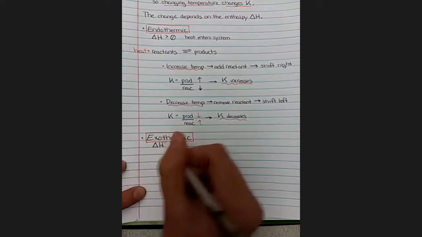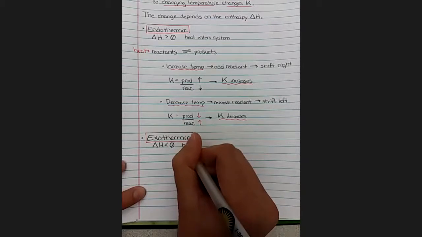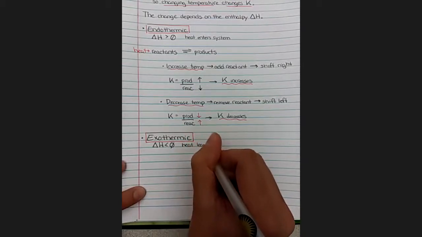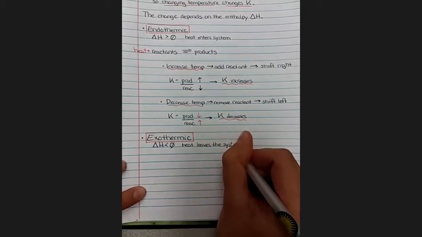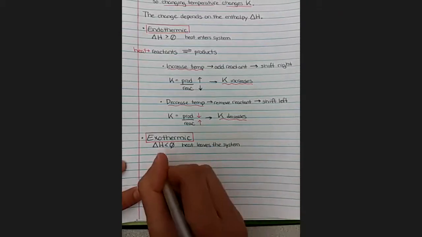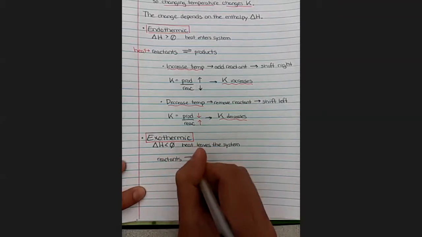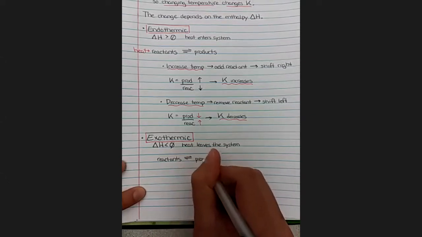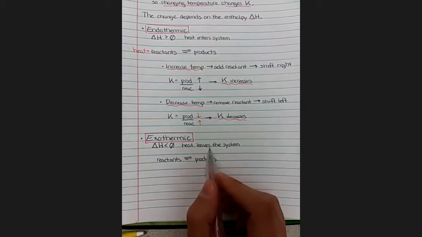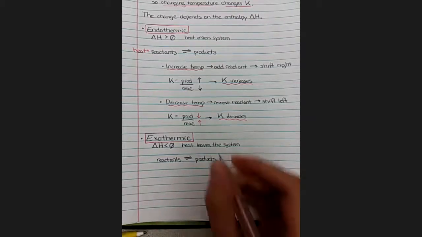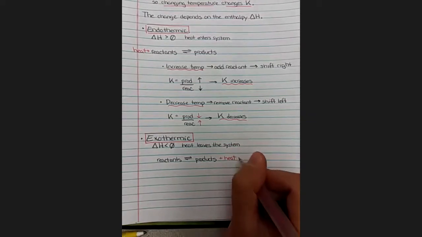All right, an exothermic reaction is one in which the enthalpy change is negative. Heat leaves the system. If we write our reaction this time, reactants go to products. If heat is leaving the system, you can think of it as something that is produced after the reaction happens. So we can add heat over here on the product side.